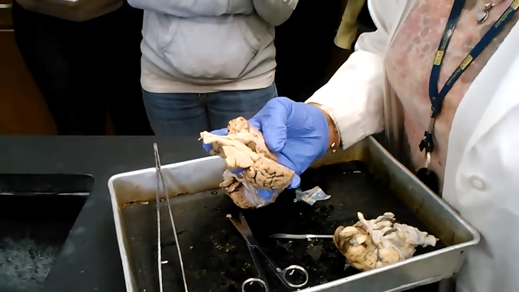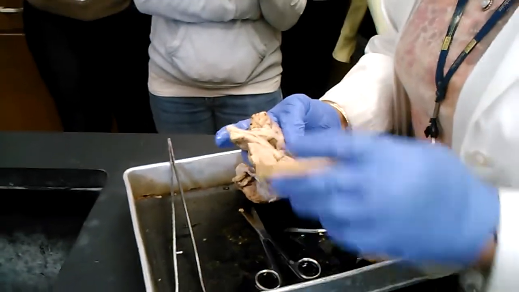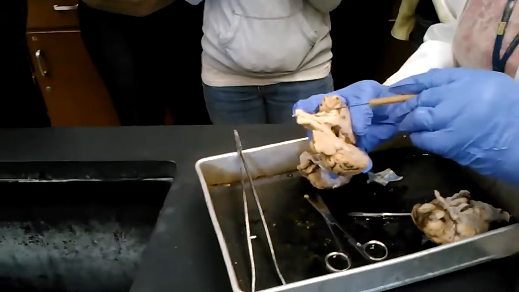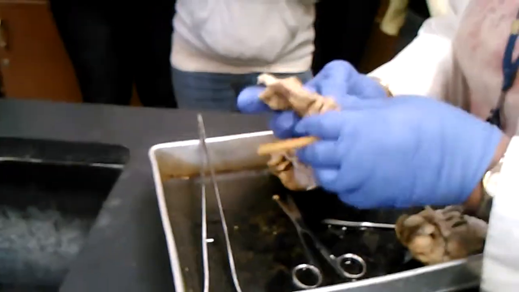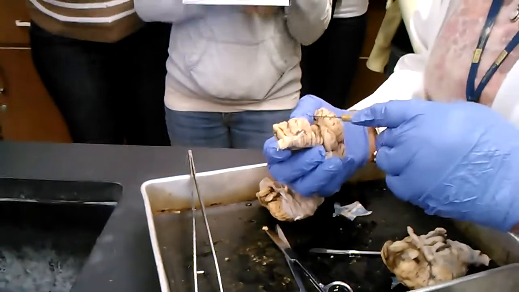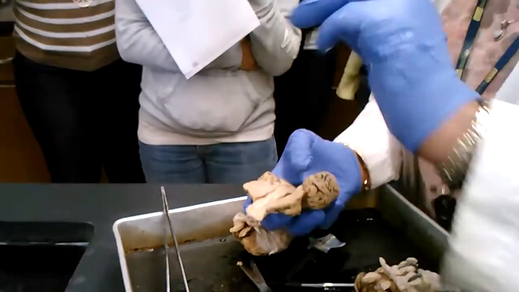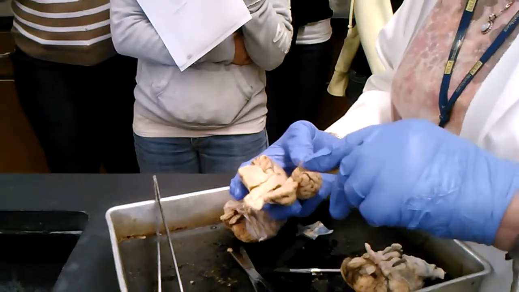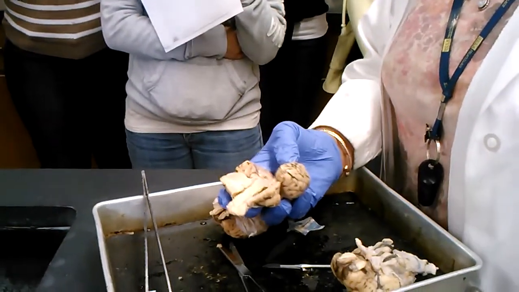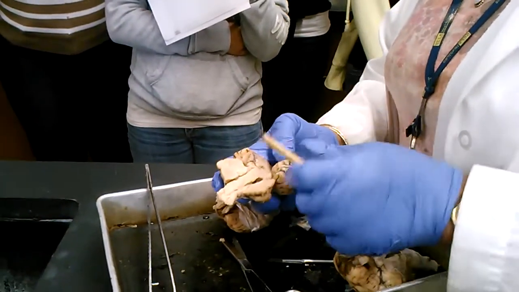Corpora quadrigemini. I told you it's testable on the sheep brain itself. So there it is: 1, 2 on this side, 1, 2 on the other side. They have a name. They're called the superior and inferior colliculus. Not going to worry about that, but they're called the corpora quadrigemini. You're responsible for that term. You have it on your checklist.